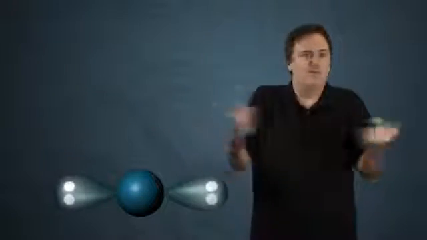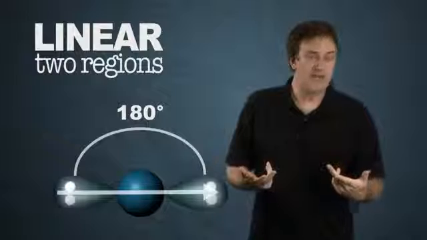And the easiest one is two regions. If you only have one atom on one side and one on the other and they try to get away from each other, you get a fairly linear type molecule. And so that's the first one. Two regions gives you linear shape. The bond angle is 180.